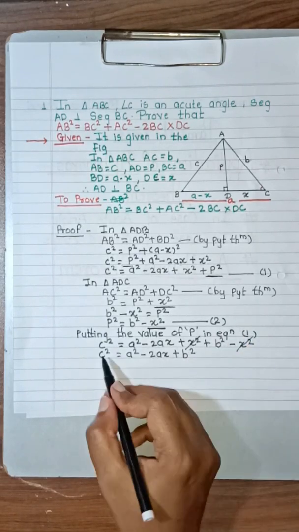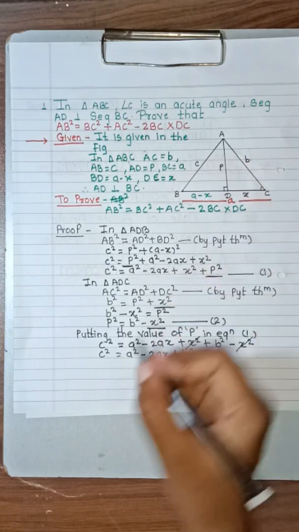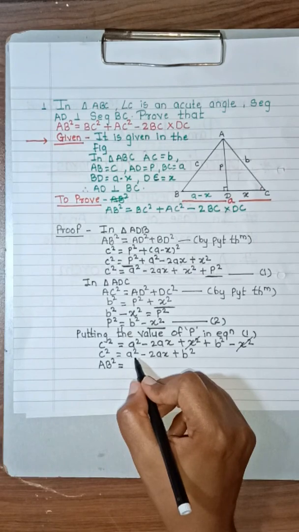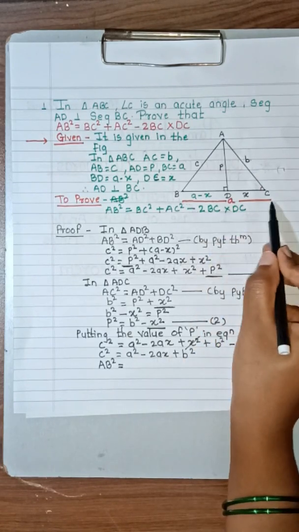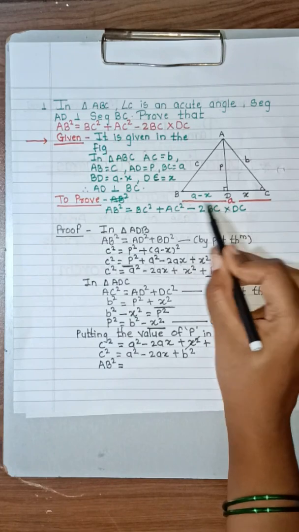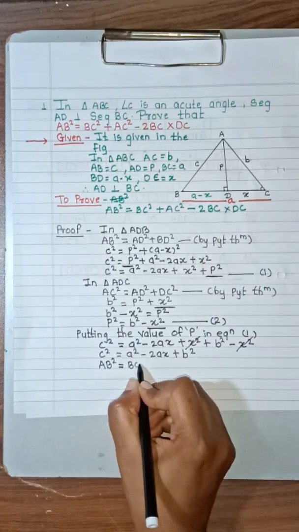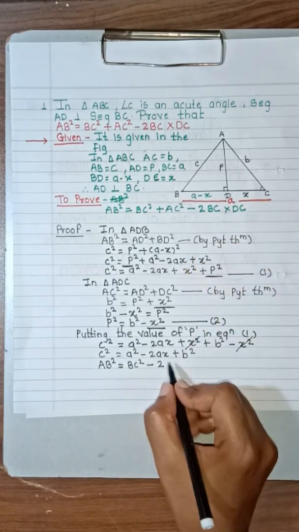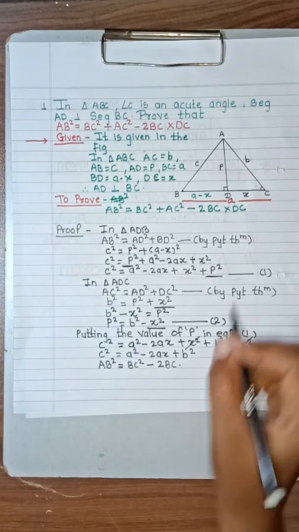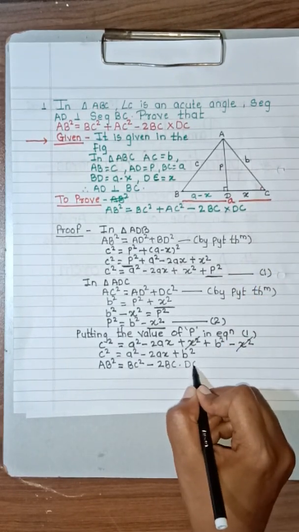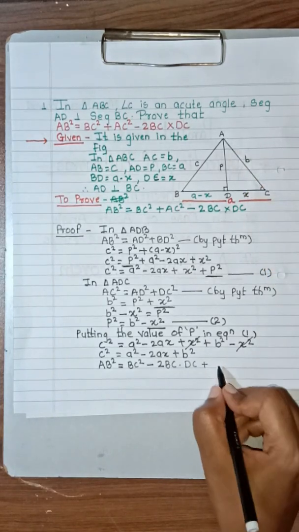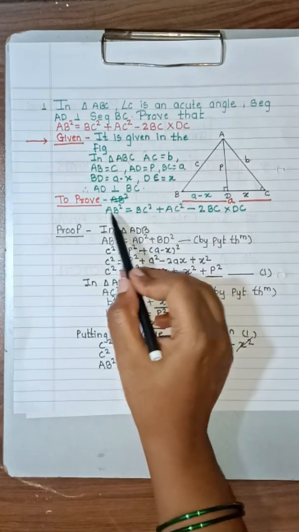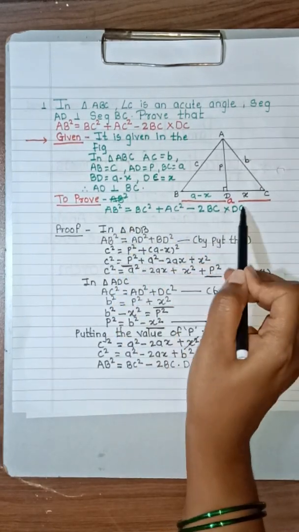Now if you see, what is C square? That is AB square. So we'll write down here AB square is equal to, now what is A square? A square is this total BC. So we'll write down here BC square, then minus twice, now twice A means what? Again BC into X. What is X? DC. Plus B square is AC square. Now we'll arrange it properly and we'll get our desired solution, what we have to prove.